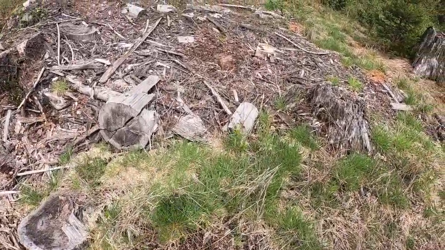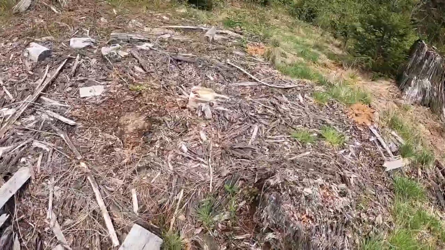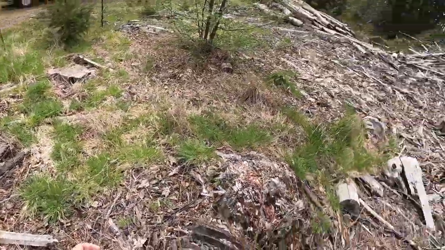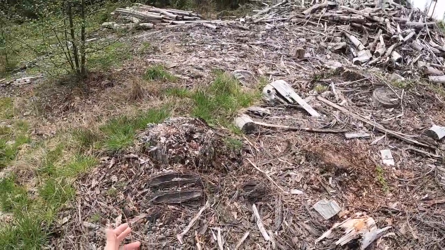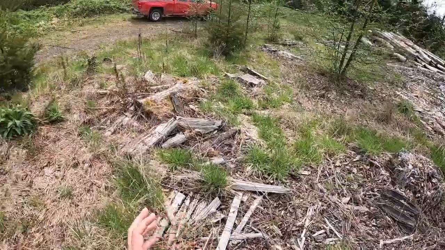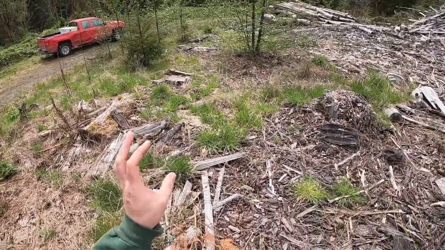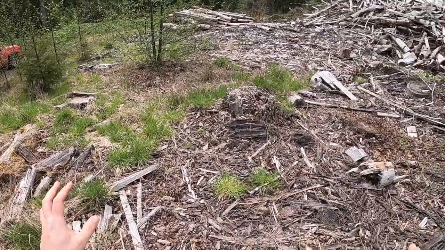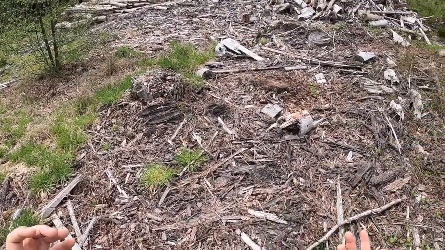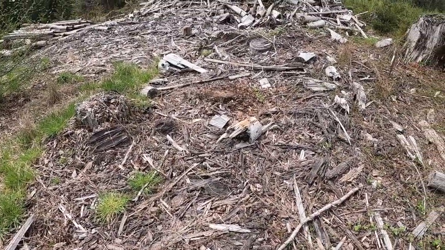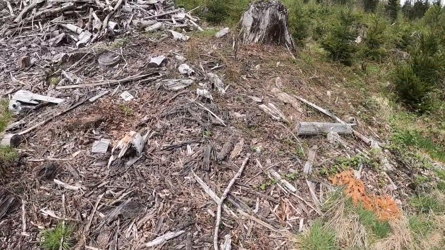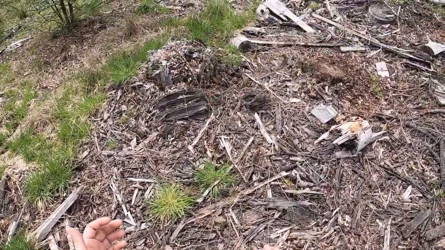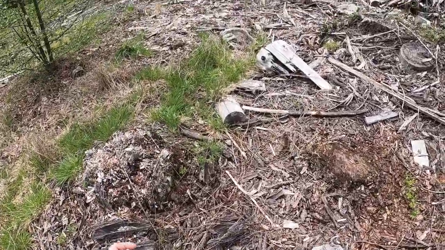And so what's happening here that I want to point out is there's been compaction because this was the landing area. And then not only do we have compaction, changing the structure of the soil, especially the A horizon, and messing with the equilibrium of the organisms that are living in there, but we've also got all this bark here, which is mostly all carbon. Very little nitrogen in it.